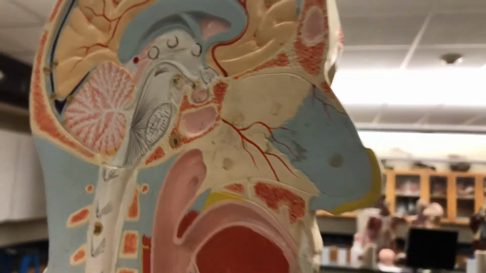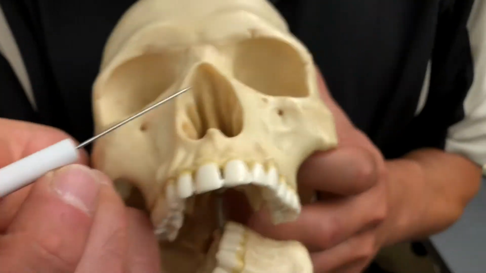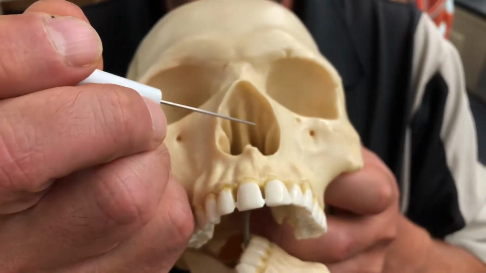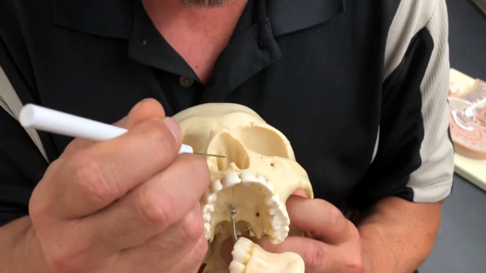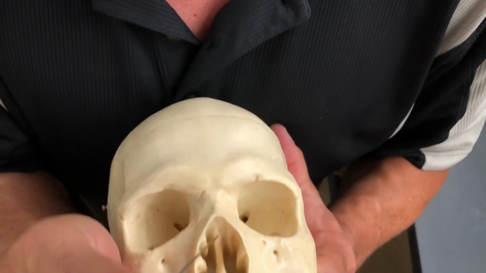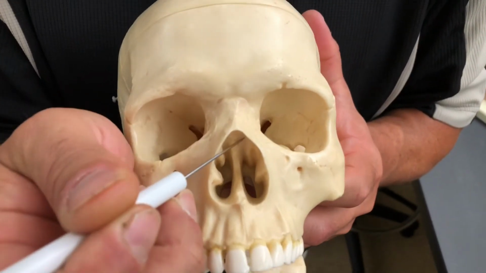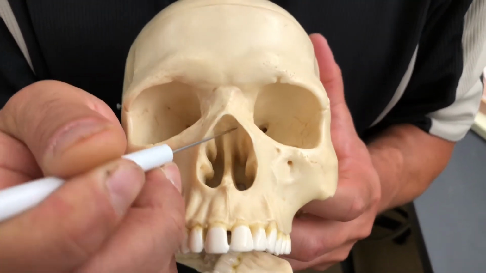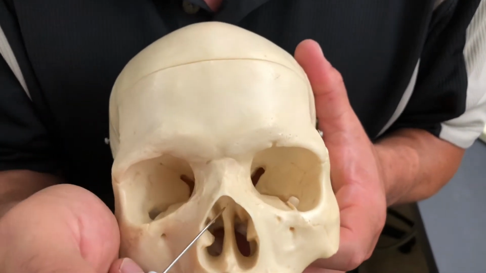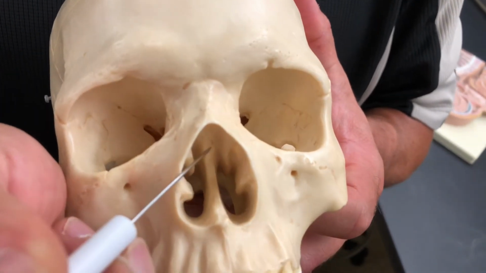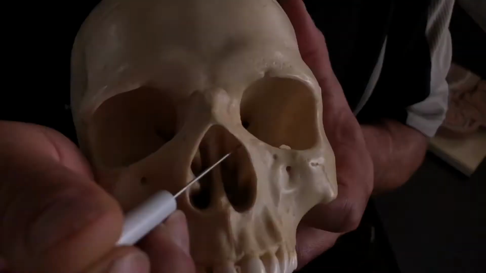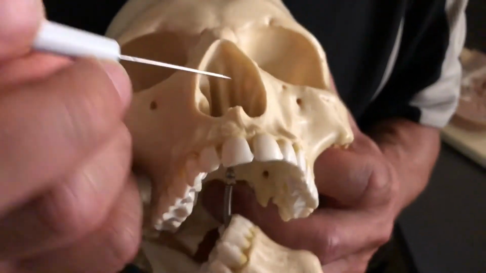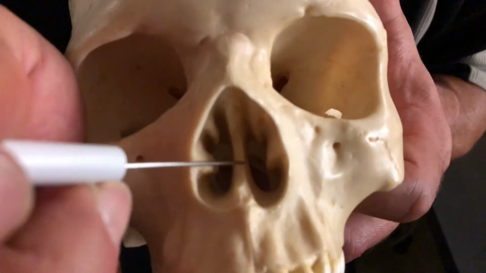Now, when we look here inside the nasal cavity, we can see the septum right here. So when we look right here, we've got that bone right there on top running right down the midline. That is the perpendicular plate of the ethmoid bone. Then you can see these two ridges on the lateral sides of the perpendicular plate. Those are the middle nasal concha. And then we come down to this bone right here.